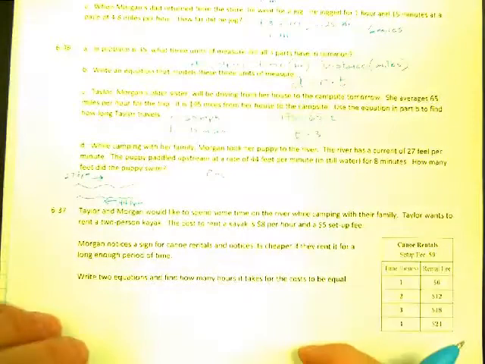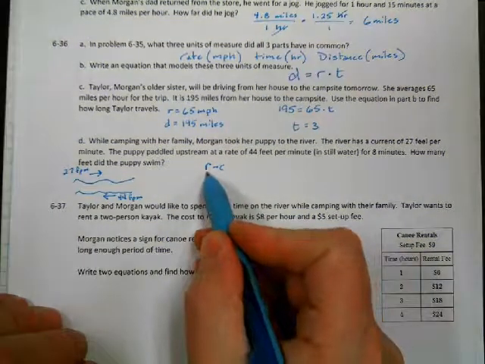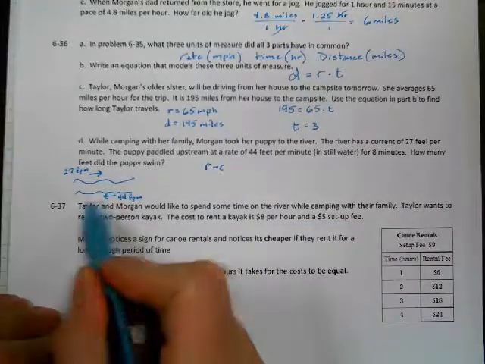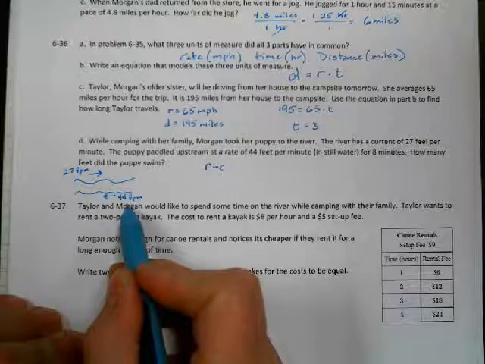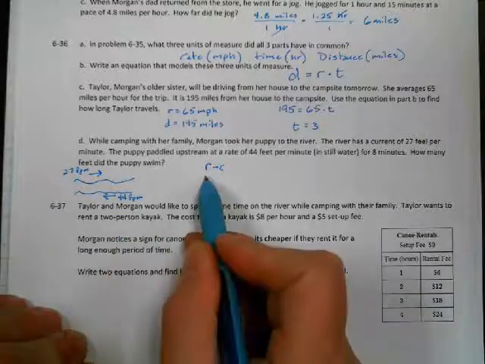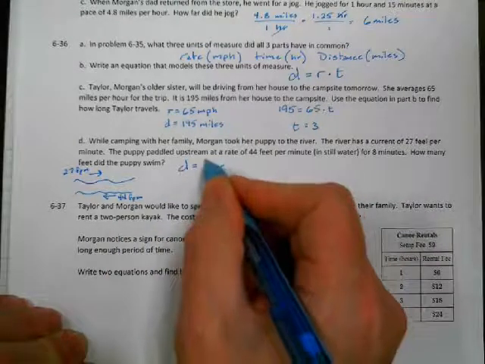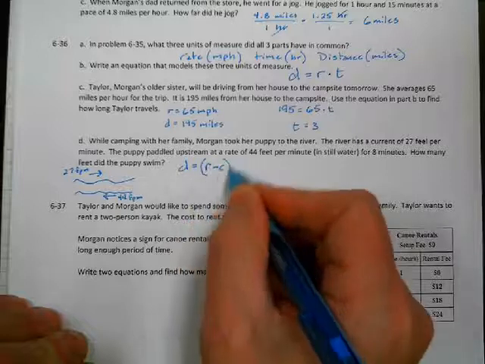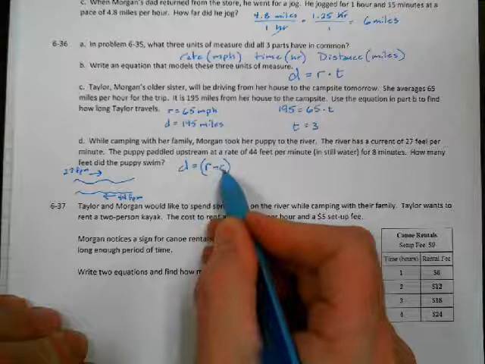All right, so the puppy's rate of speed is going to be its rate minus the current, because he's fighting against that current. He's not actually going to go 44 feet per minute. This 27 is working against him. So distance equals its total rate, which is R minus C, the puppy's rate minus the current he's fighting against, and then times time. We want to know how many feet. That's a distance. We want to know D.